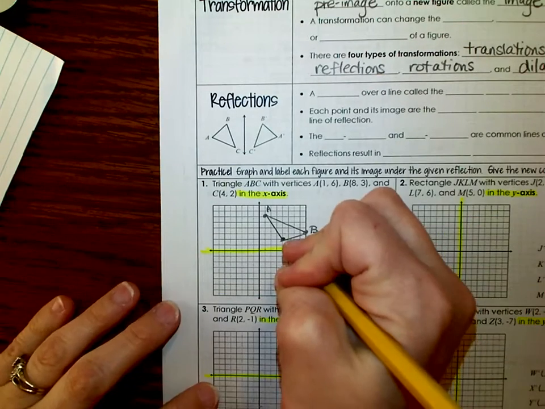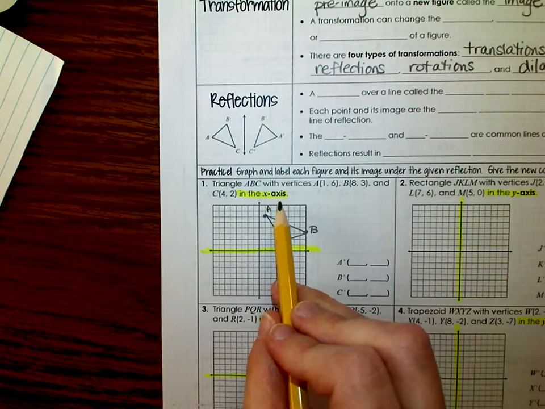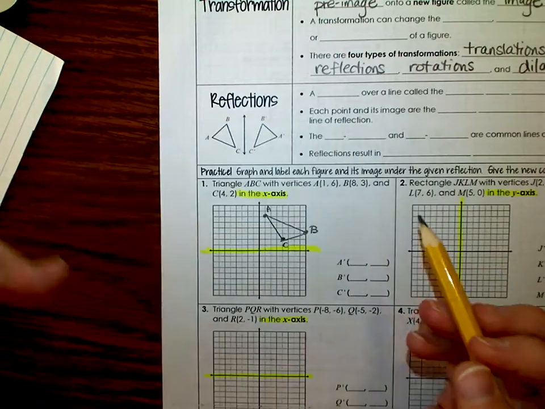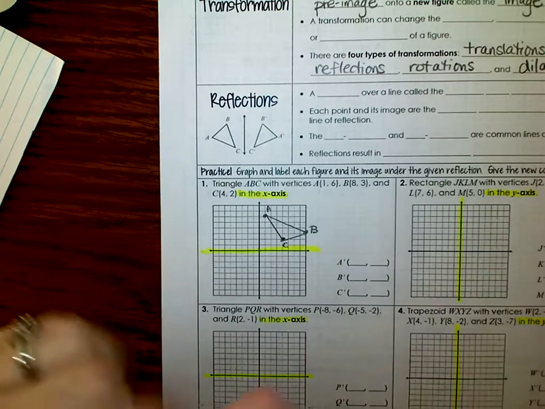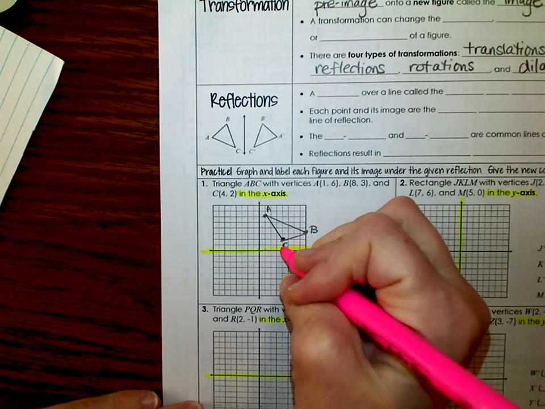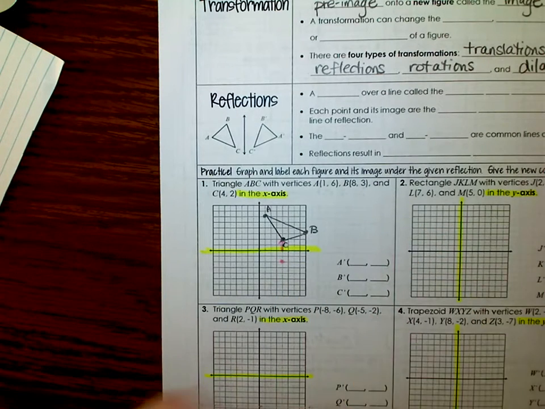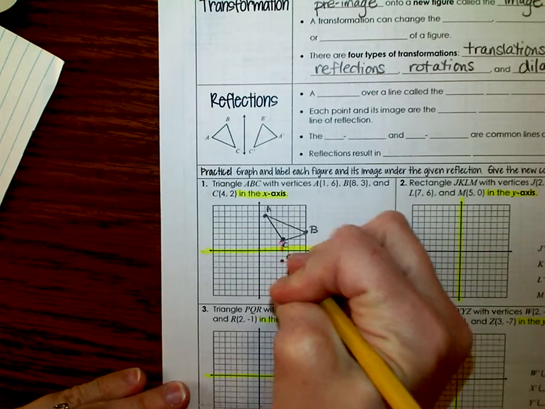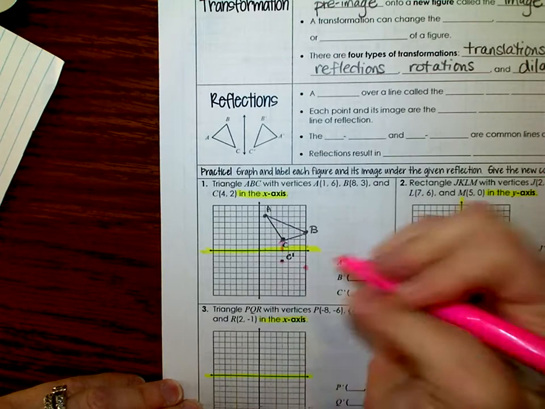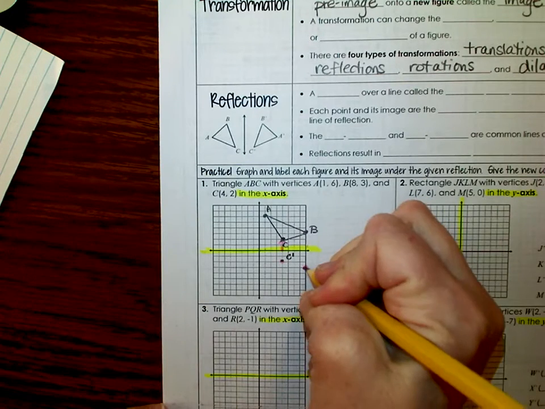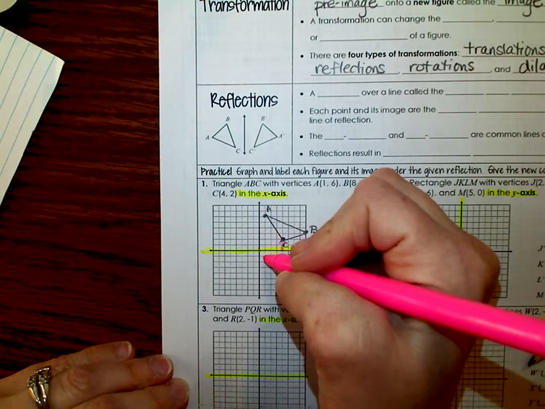Okay, so we have point A, B, and C, and we're supposed to take those points and make a reflection in the x-axis, which we like to think of as over the x-axis. So it's going to actually be flipping the shape over. An easy way to think about that is, if point C is 2 spaces above the x-axis, then C prime will be 2 below. And if B is 3 above, then B prime will be 3 below. And if A is 1, 2, 3, 4, 6 above, then A prime will be 6 below.